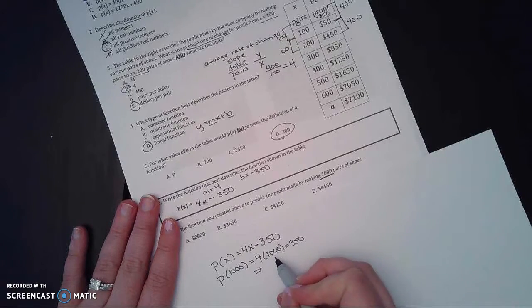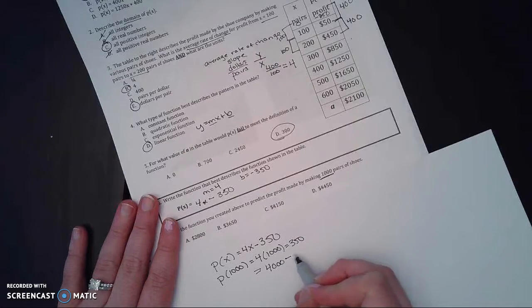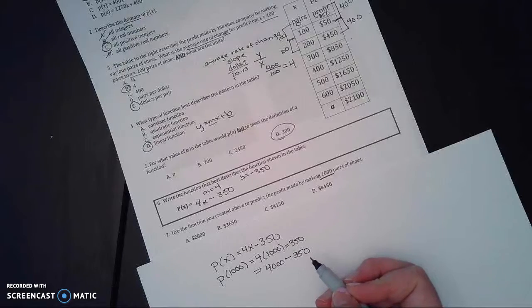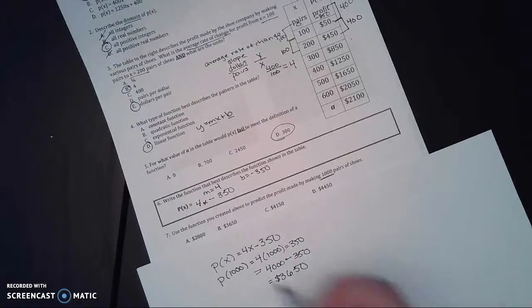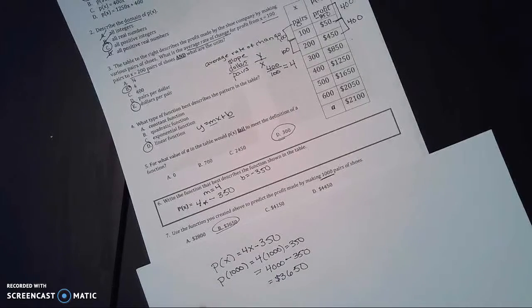So 4 times 1,000 is 4,000. And I want to subtract 350 from it. When I do that, I end up getting $3,650, which is answer B.